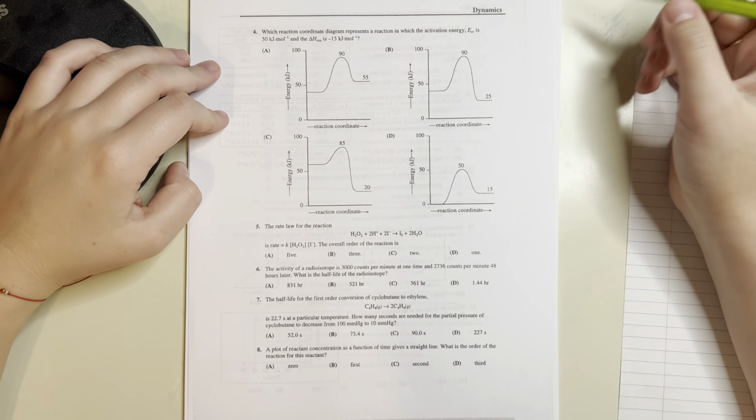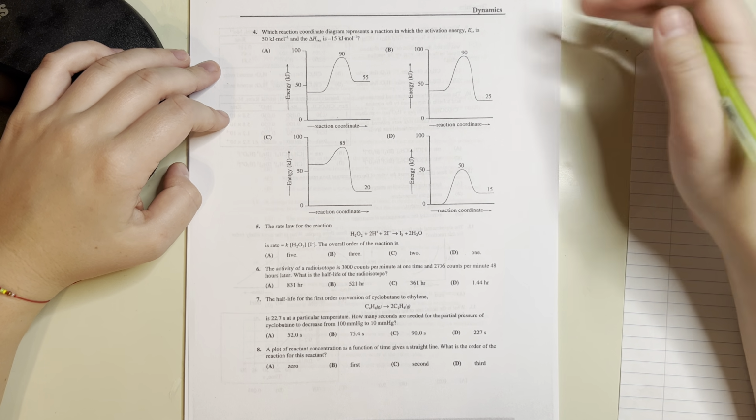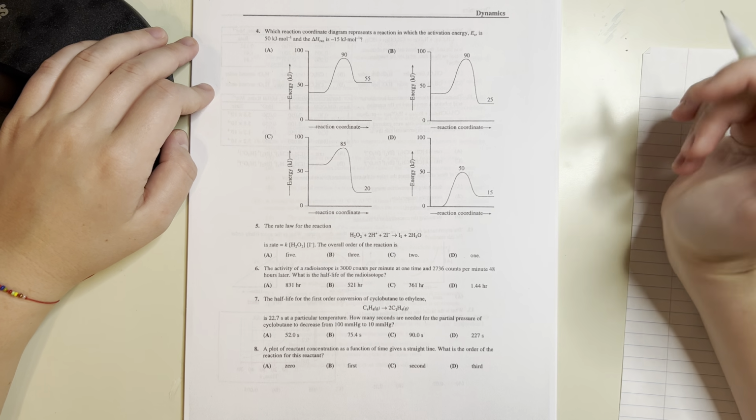So here we have some ACS Gen Chem 2 practice problems working with kinetics. So let's get into it.